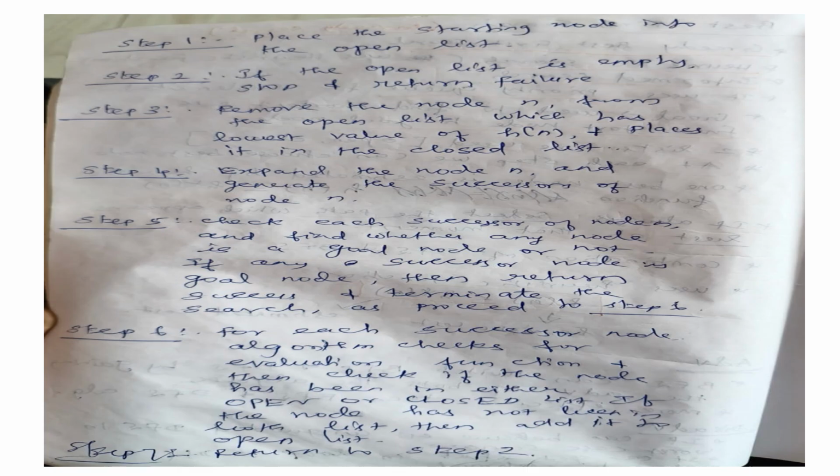First, place the starting node in the open list. Initially, we are inserting the starting node into the open list. So the start node will be A, open equal to A, closed will be empty. Since A is the available node, it will be selected first. Second step, check whether the open list is empty. Before continuing, check whether any nodes are left to explore. If open equal to empty, return failure. If the open list becomes empty, then the goal cannot be found.